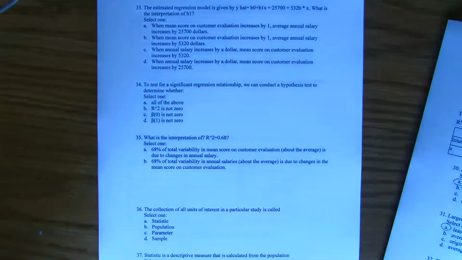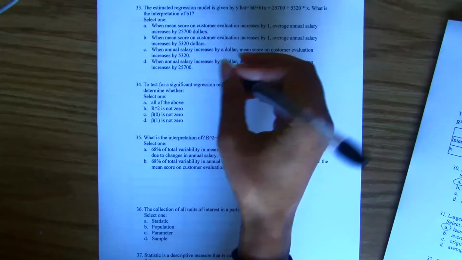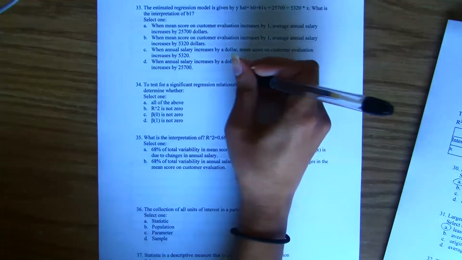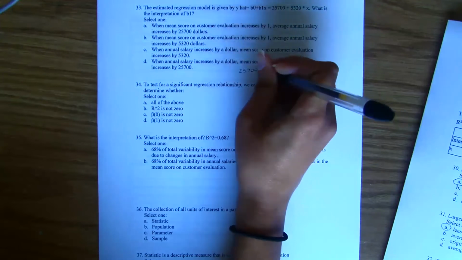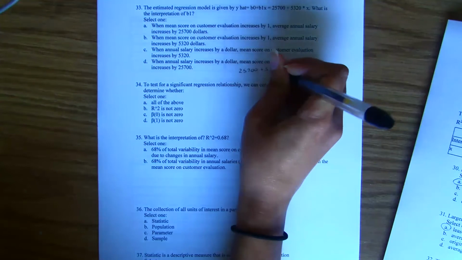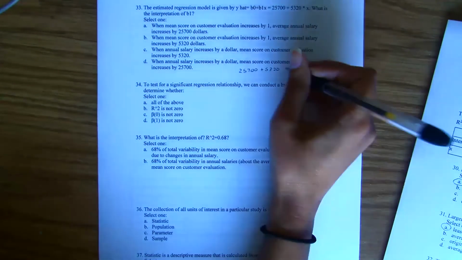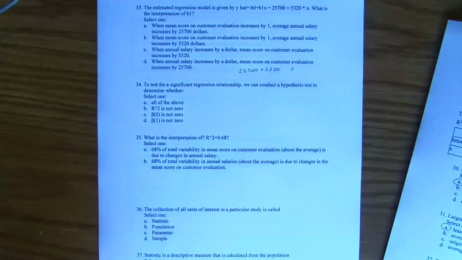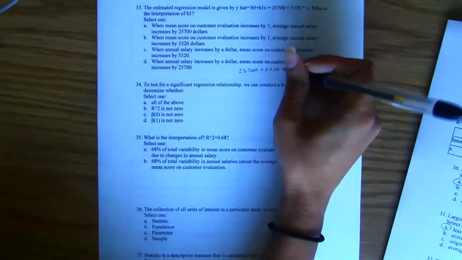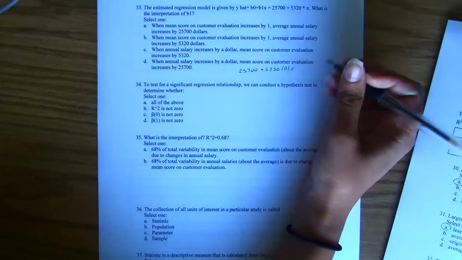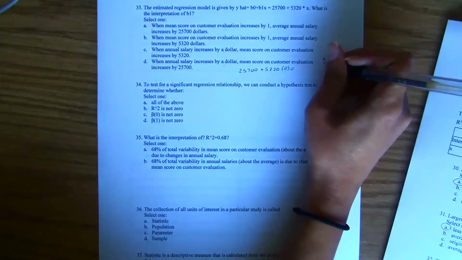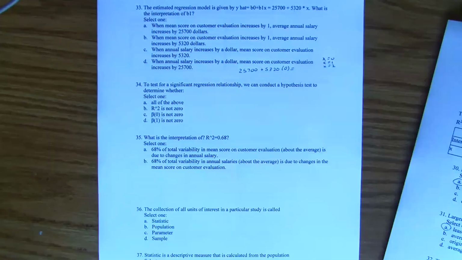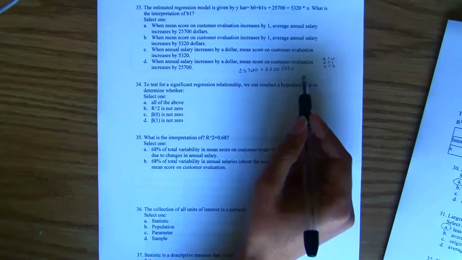So I think the best way to approach this problem is, I'm just going to go right here and write out this formula, 2,500 plus 5320 times x equals. What we're going to do is we're going to put 0 in place of x. So we're going to have x equals 0, x equals 1, and x equals 2. And we're going to see how this affects the values that we get.